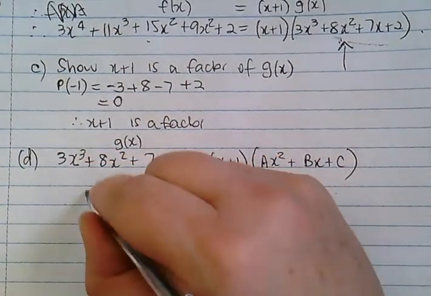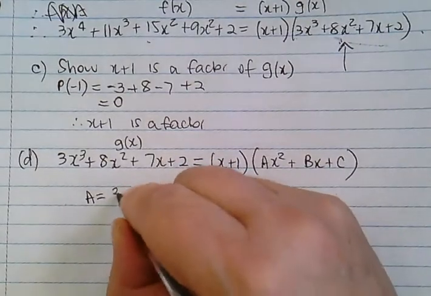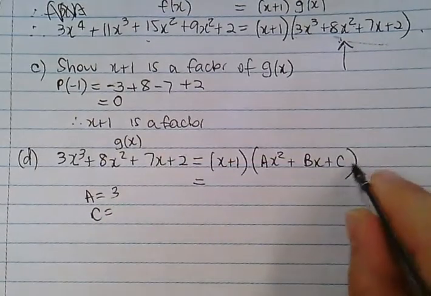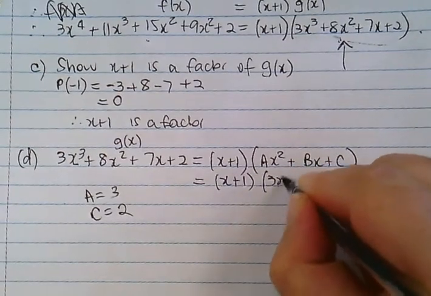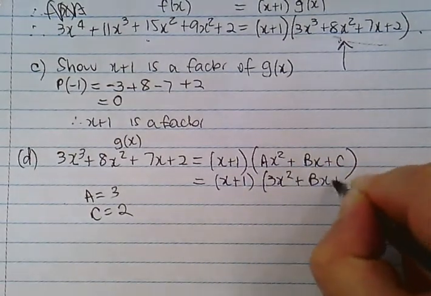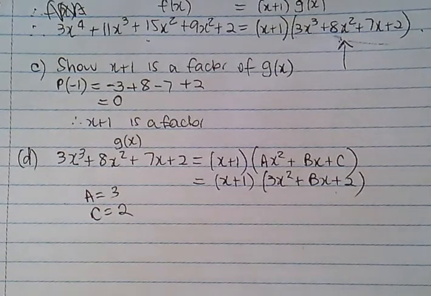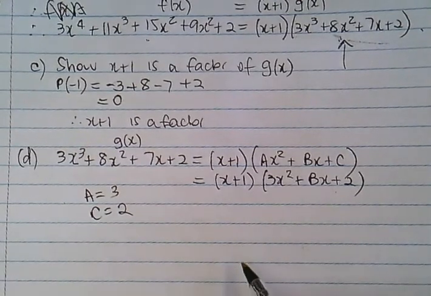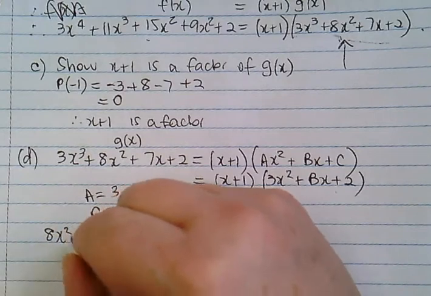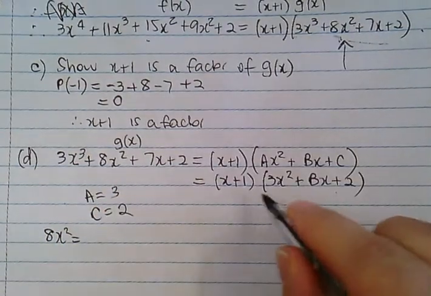So a is what? 3. c is 2. So I've got x plus 1, 3x squared plus bx plus 2. All right, let's have a look. I don't mind if you do the x term or the x squared term. Which one do you want to do? x squared or the x term? I'll do x squared. 8x squared. You're going to have to find it in 2 places.